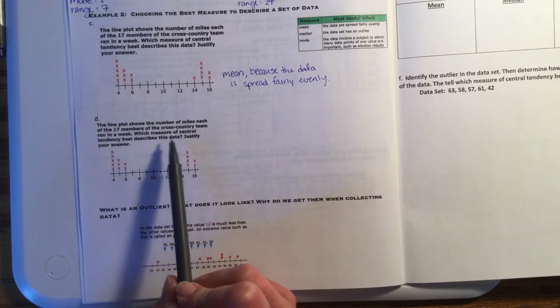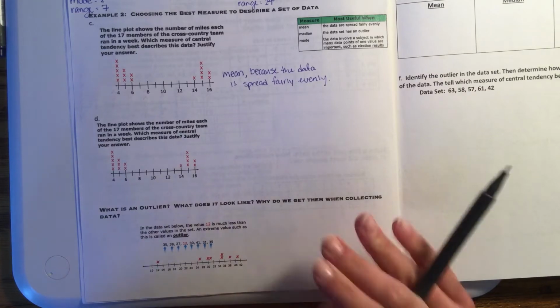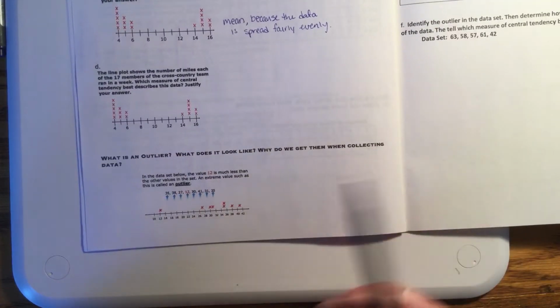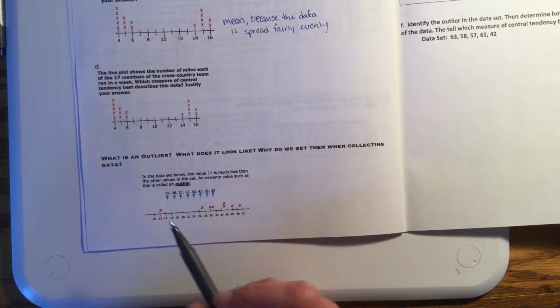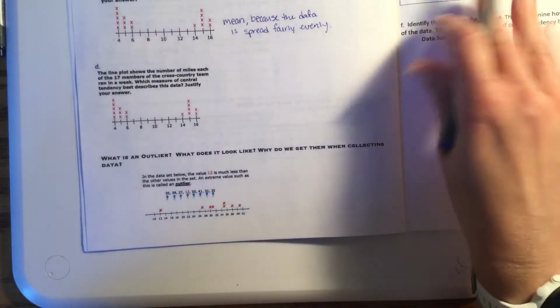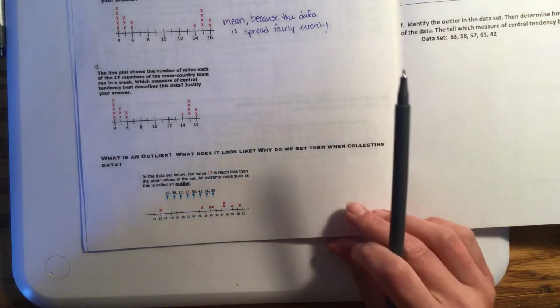Letter D, it says the line plot shows the number of miles each of the 17 members of the cross-country team ran in the week, which describes the best measure of central tendency and justify why. Oh, did I goof? It's the same question. You can ignore that one. We'll see more of this up on the next example, so don't worry about that.